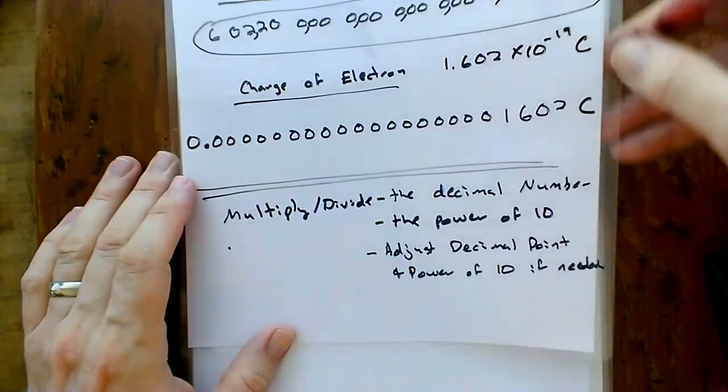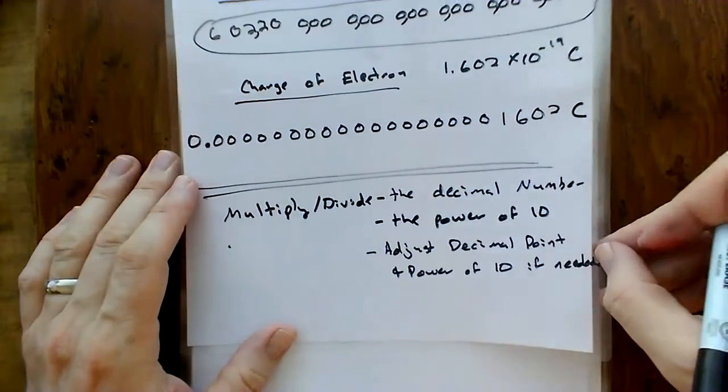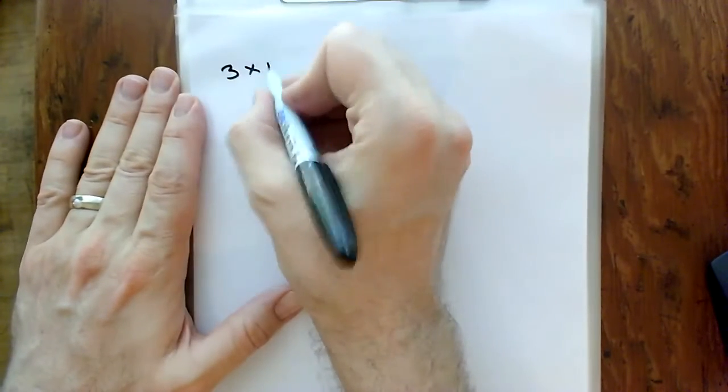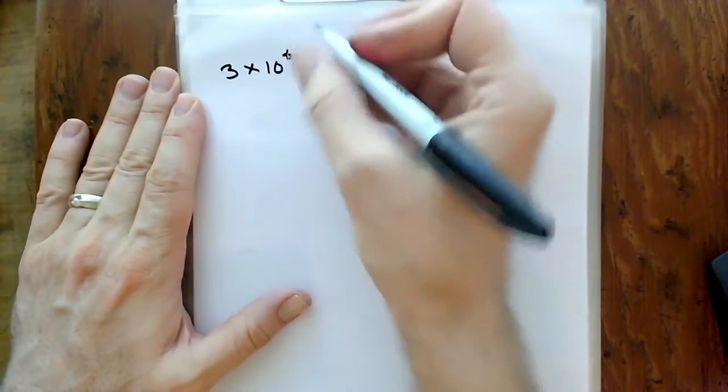So I'll start off with a fairly simple example. Now, we're not going to need any kind of adjustment in this one at the end. So let's show you what this is going to look like. Say I've got something like 3 times 10 to the 8th.